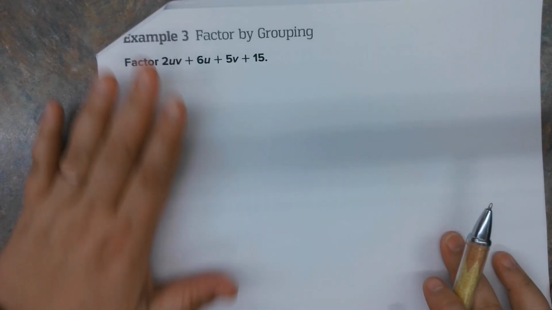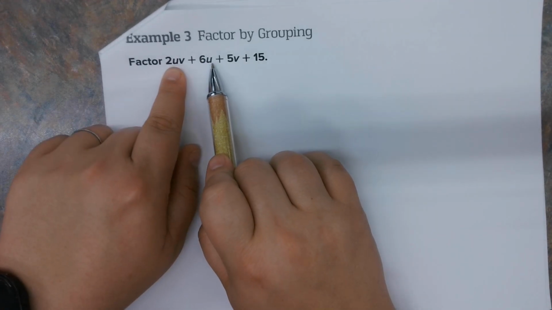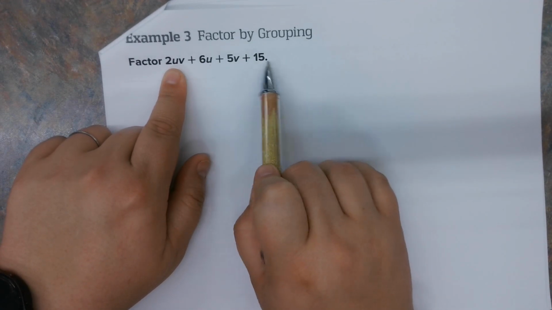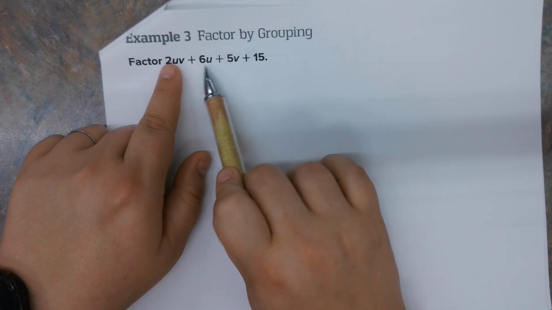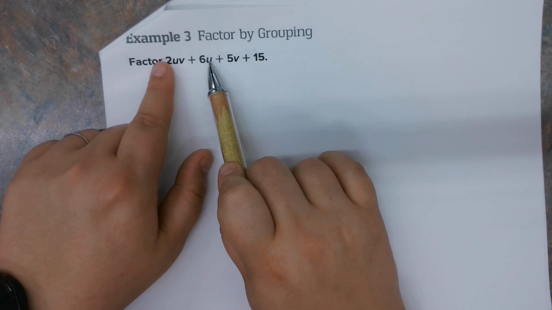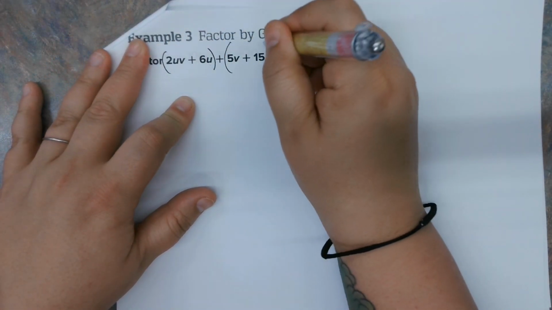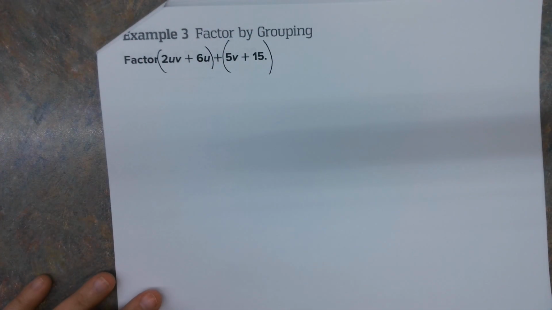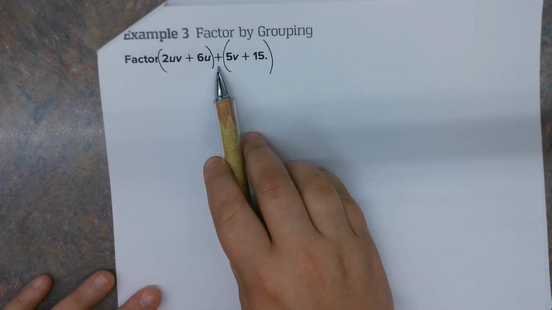Okay, so here I have 2uv plus 6u. Look, they share a u. 5v plus 15. These share a v, but these don't share anything. So I'm going to put these two together and these two together. Okay, that's what I'm doing, is I'm putting these two together and these two together. Notice there's still a plus sign in between.